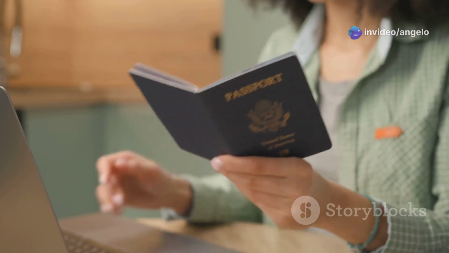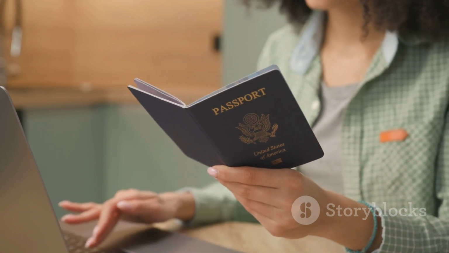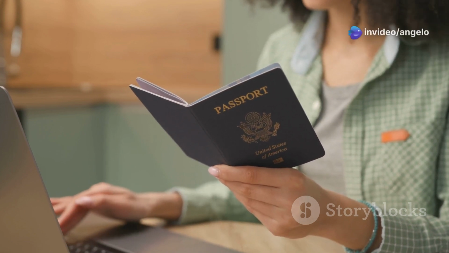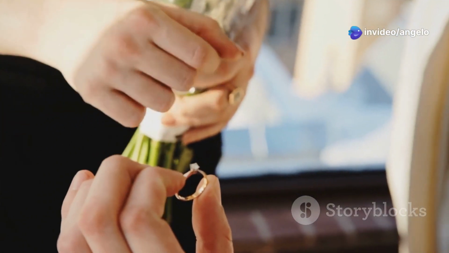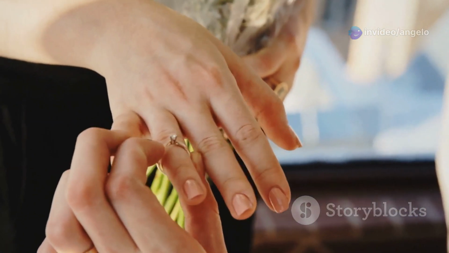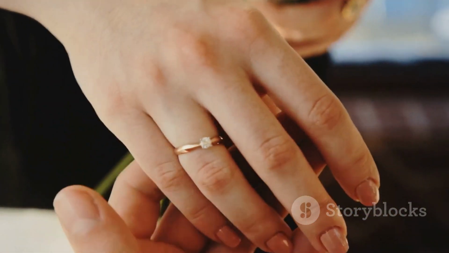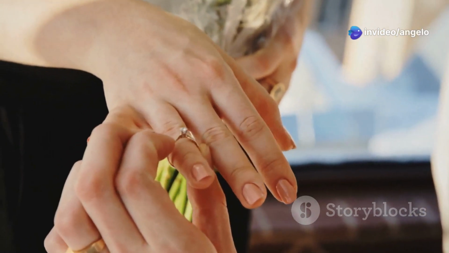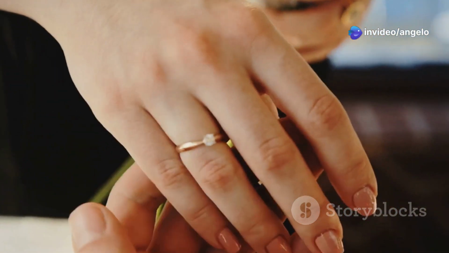Okay, so we've talked about the evidence needed to prove a genuine relationship, the interview process, the steps involved in adjusting status. Are there any other potential challenges or pitfalls that people should be aware of when navigating the K-1 visa journey? Well, one of the biggest challenges is simply the sheer amount of paperwork and documentation required. It can feel overwhelming, especially if you're unfamiliar with the U.S. immigration system. That's why it's so important to be organized and meticulous from the start.